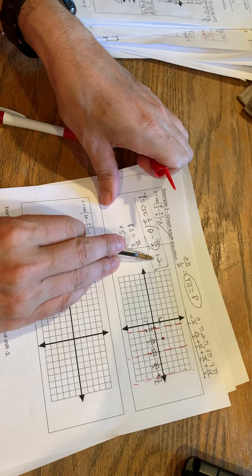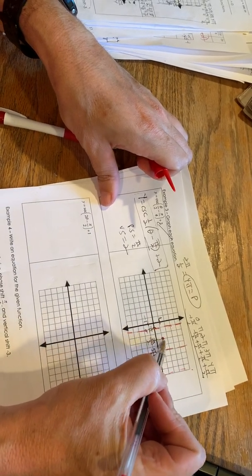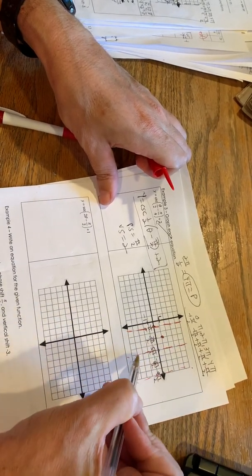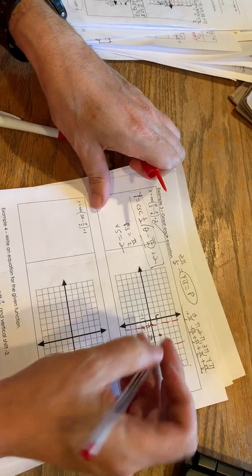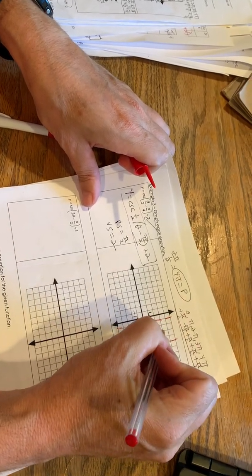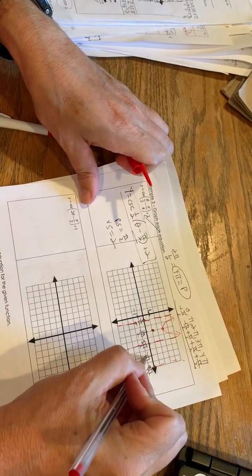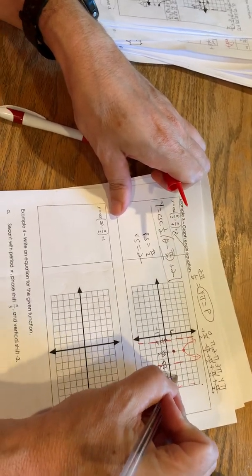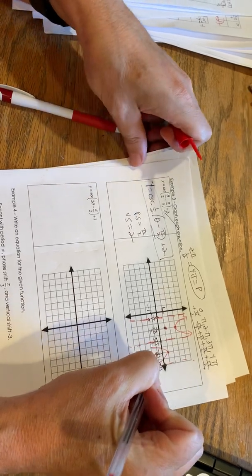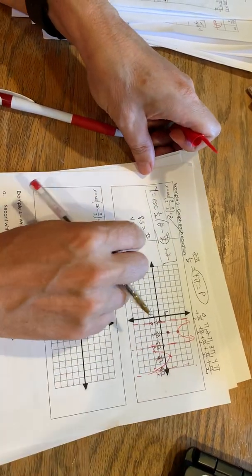If there was no vertical shift, the graph is just going to go away from the sine graph. It's going to go up like this and down like this. So I'm going to do the same thing, but I just have to push it up 2. So it's going to look like this. And then if I go up 2, it's going to look like this. That would be example 3.